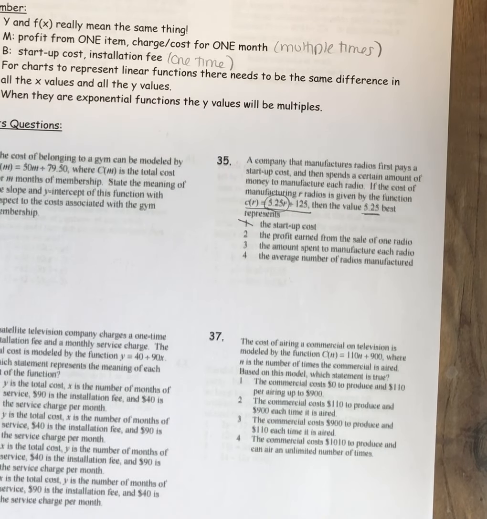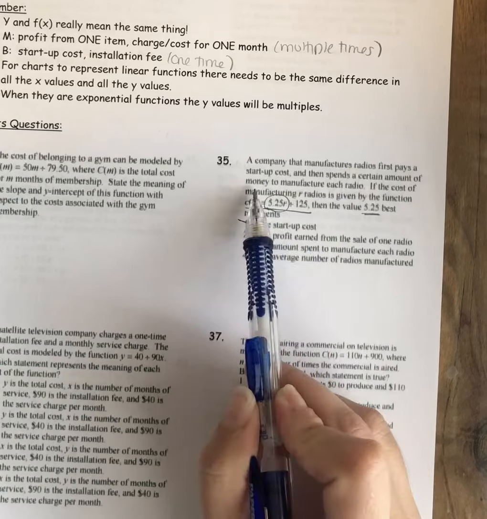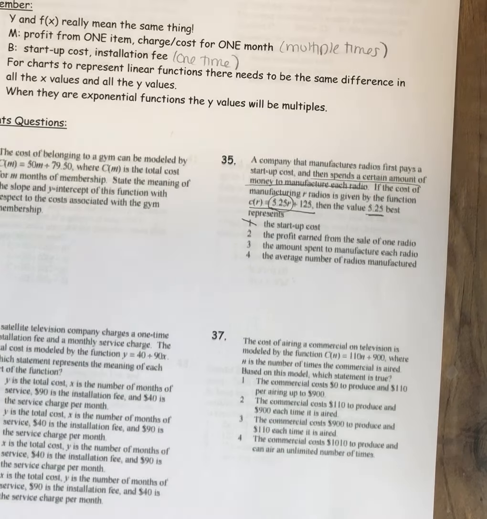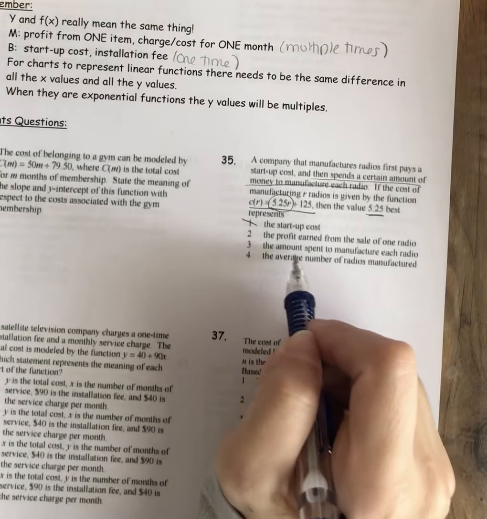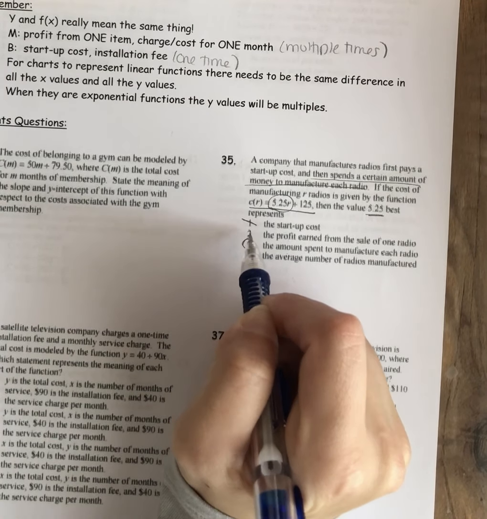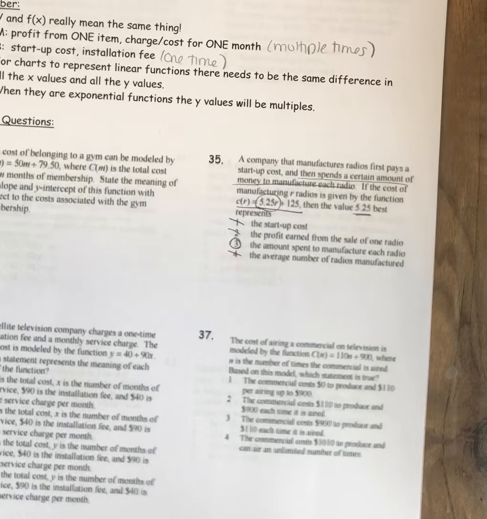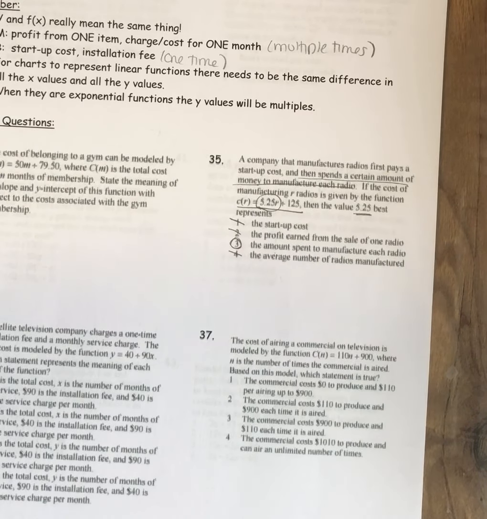The profit earned from the sale of one radio, the amount spent to manufacture each radio, or the average number of radios manufactured. Well, let's go back and see what they were talking about. They spend a certain amount of money to manufacture each radio. So they're not talking about the profit of a radio, and they're not talking about the number of radios manufactured. They're talking about an amount of money spent to manufacture each radio. So it's choice number 3. So with these ones, there's not really a lot of work to be done. It's mostly just reading the problem and understanding what they're asking.